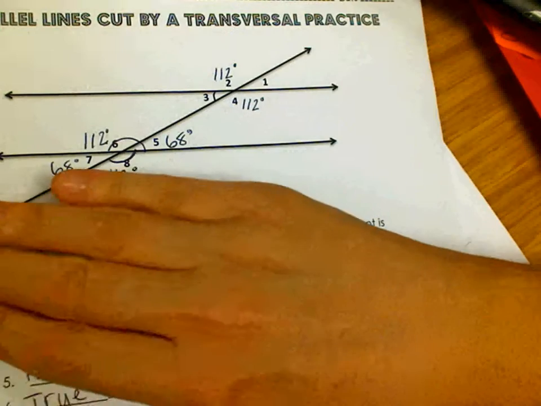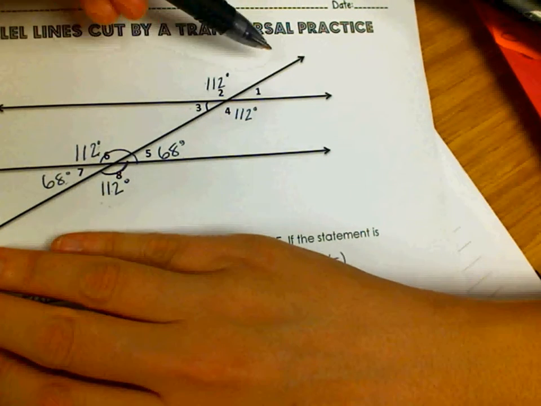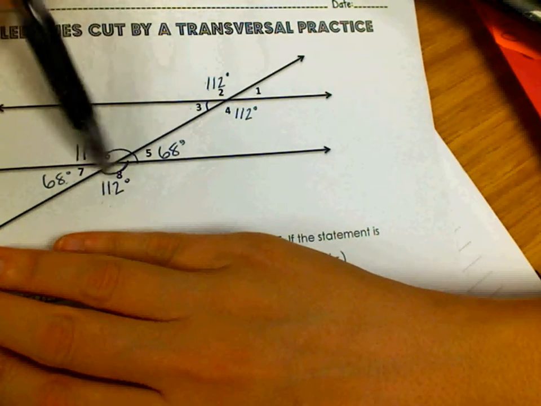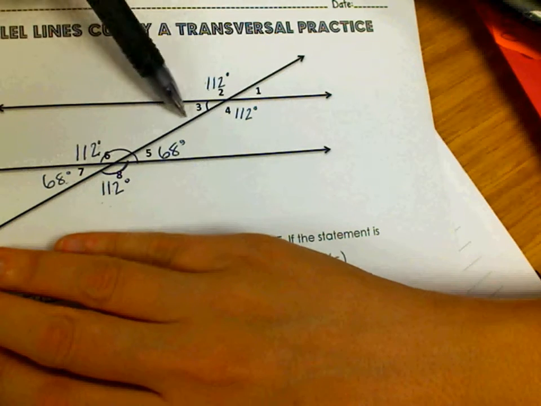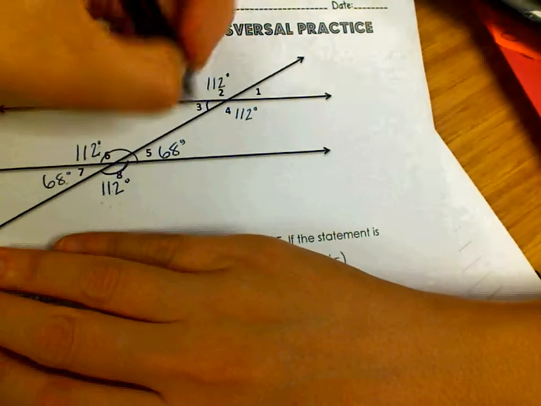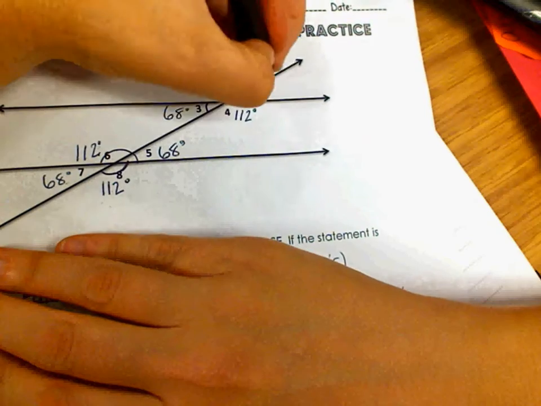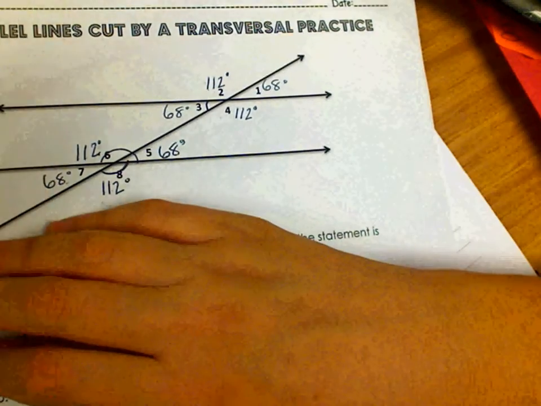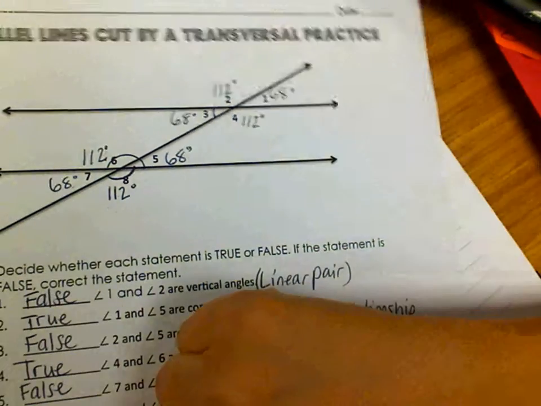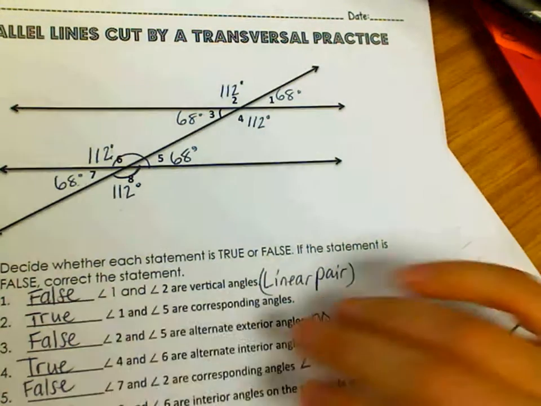Now, since I said before that the top intersection is an exact copy of the bottom one and vice versa, that means that angle 3 and angle 1 are also both 68 degrees. See, we didn't even have to do any math for that. All we did was subtract one thing on the whole paper.